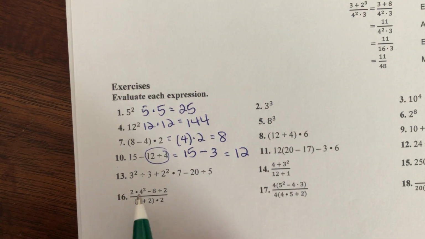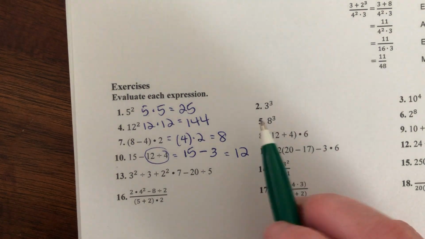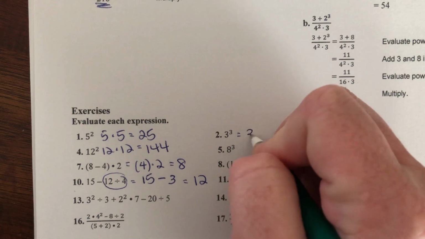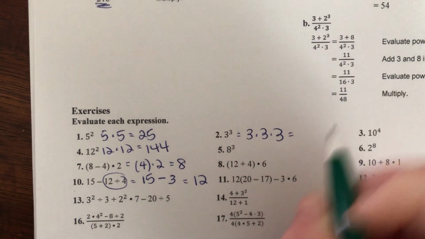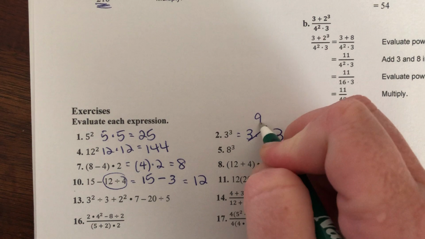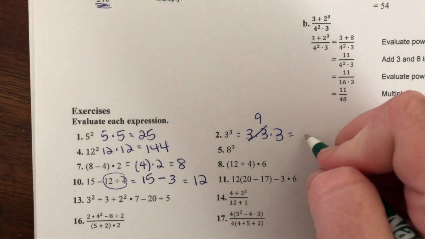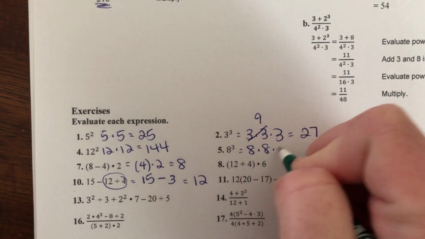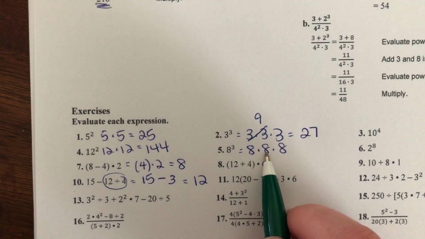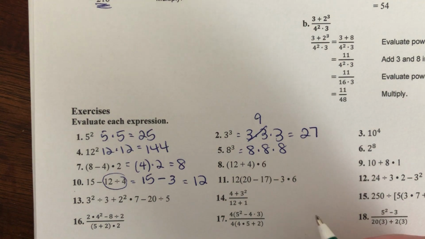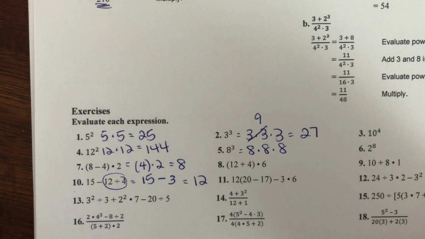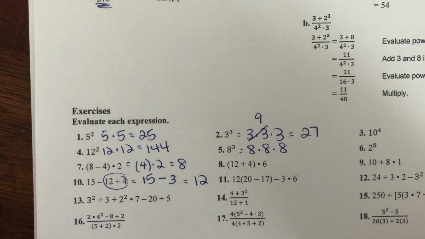Number 13. This is a long one. I'm going to come back to this because I need more room to do it. I'm just going to work out these simple ones. All right, 3 times 3 times 3. 3 times 3 is 9, and 9 times 3 is 27. Okay, then we have 8 times 8 times 8. 8 times 8 is 64. 64 times 8, I don't have a calculator. I'll do long multiplication real quick. 8 times 4 is 32. 6 times 8 is 48, plus 3 is 51, so 512.